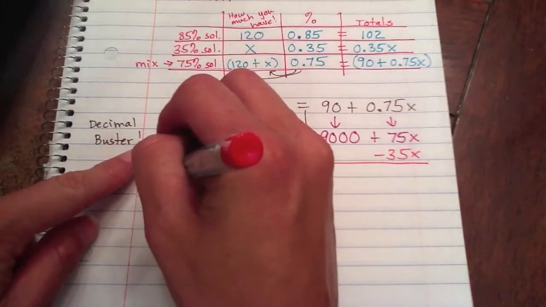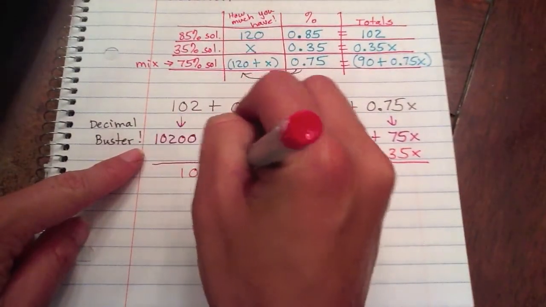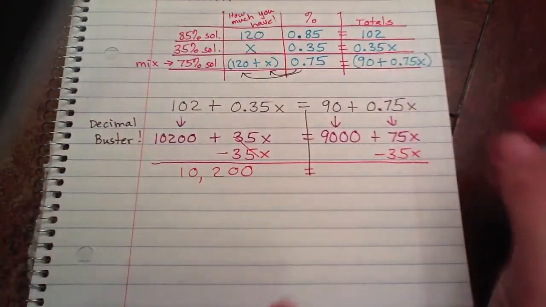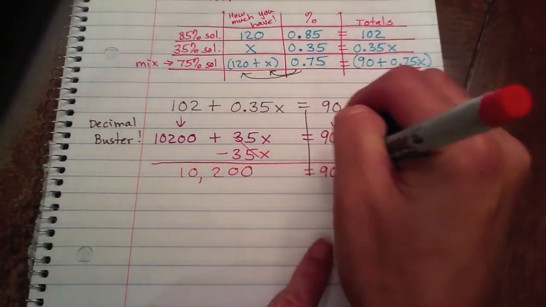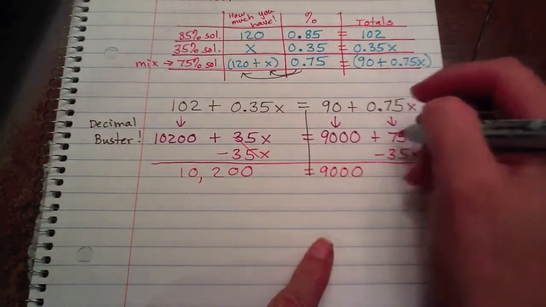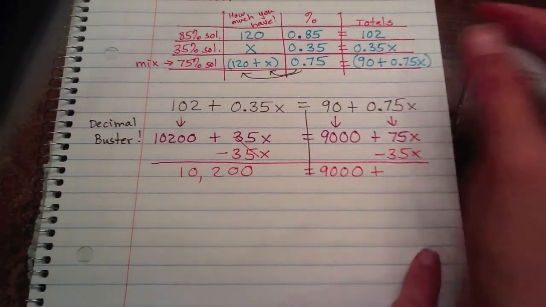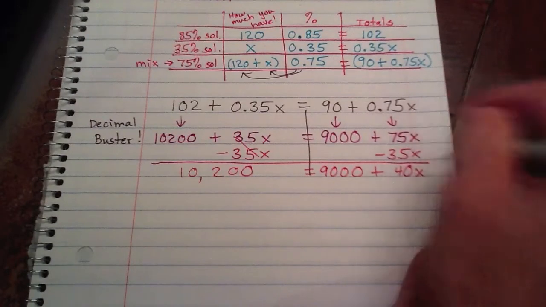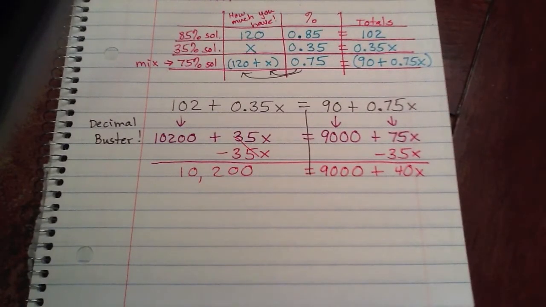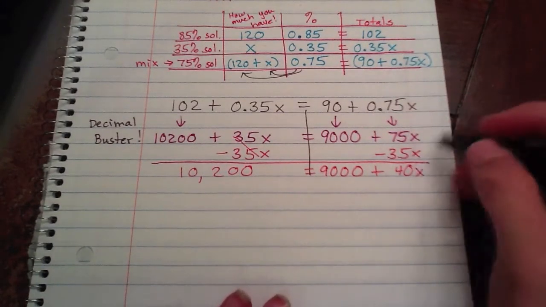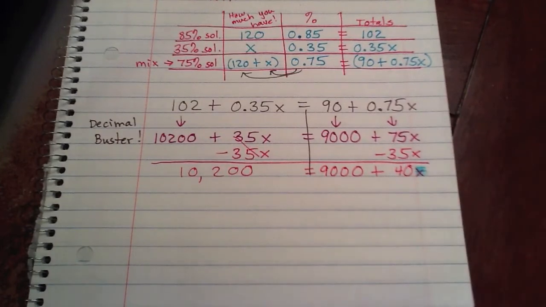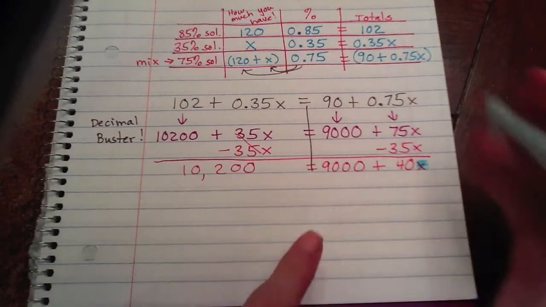You still have 10,200 left on your left side, and then you have 9,000 on the right, and you have opposite signs here, so make sure you subtract to get positive 40x. Now you're trying to isolate this variable, so don't worry about the fact that it's on the right. Just follow all the rules we've been using, which is move the terms without the variable over first.